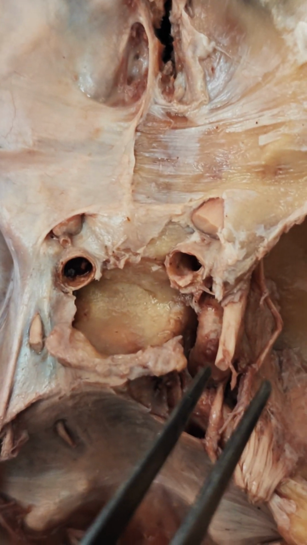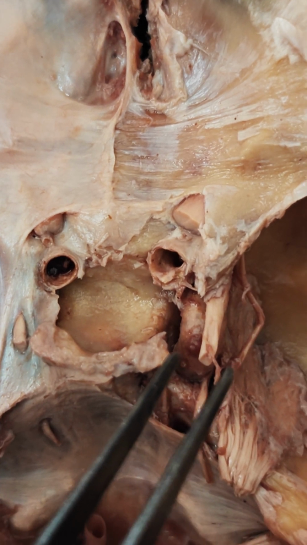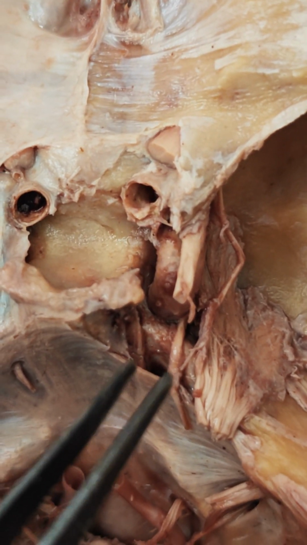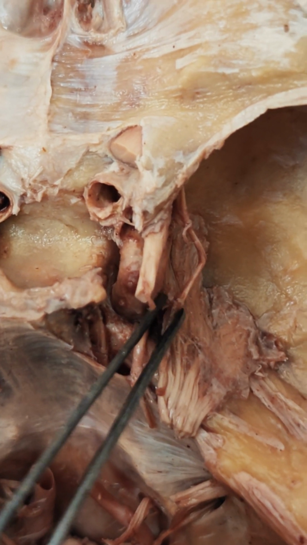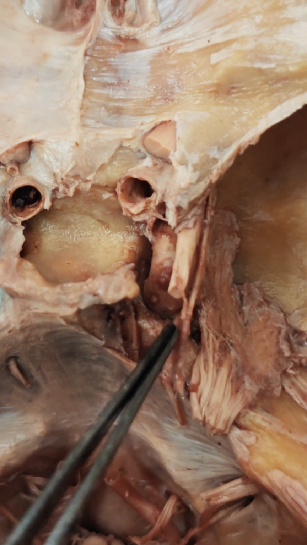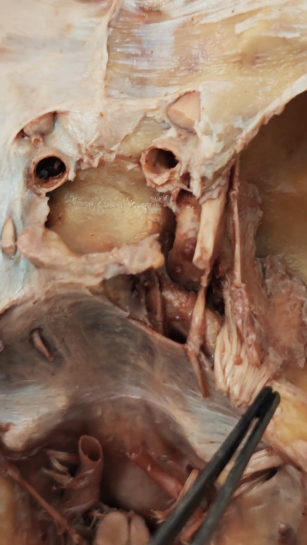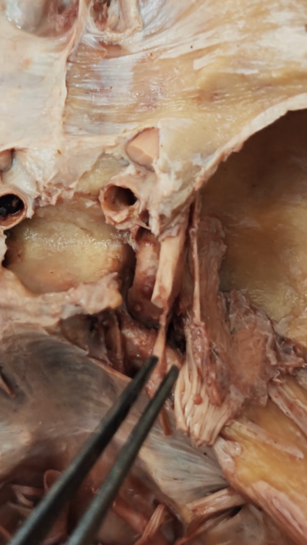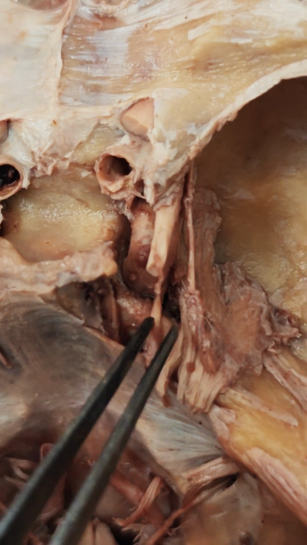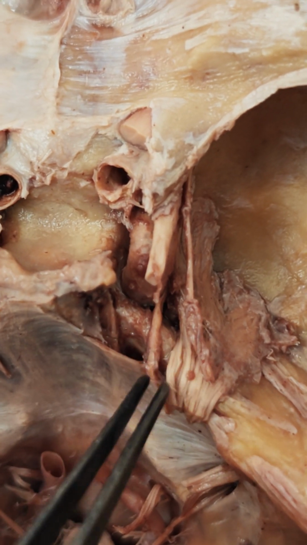I will then again try to remove more of the lateral wall of the sinus to show the entirety of this siphon. And this was our trochlear nerve, but the nerve which accompanies the internal carotid artery and travels through the lumen of the cavernous sinus is the abducent nerve, which is this one. This is the abducent nerve.